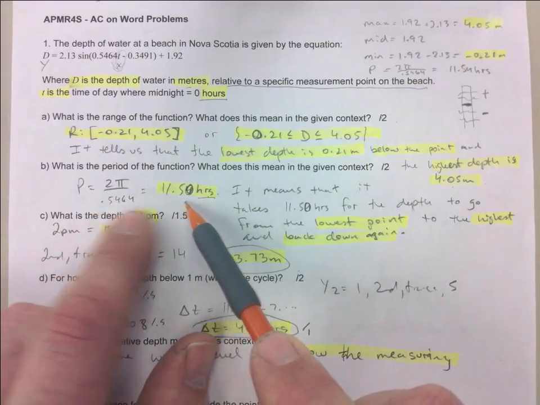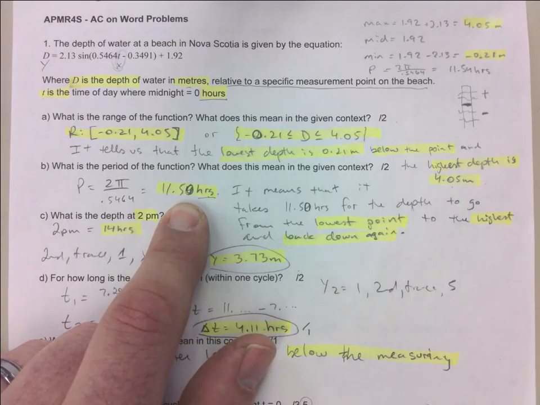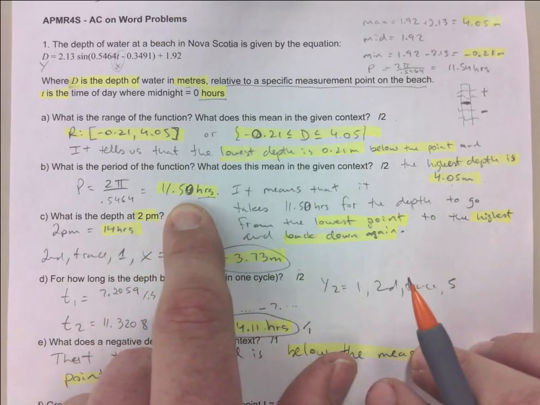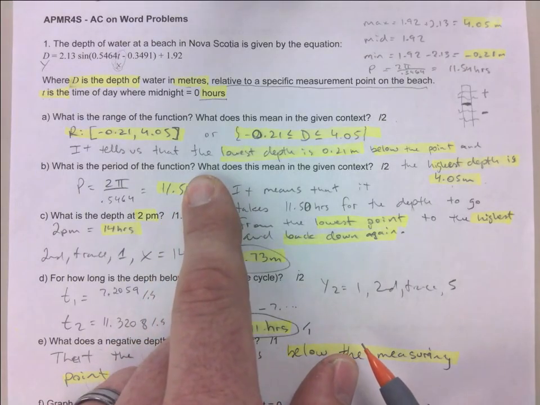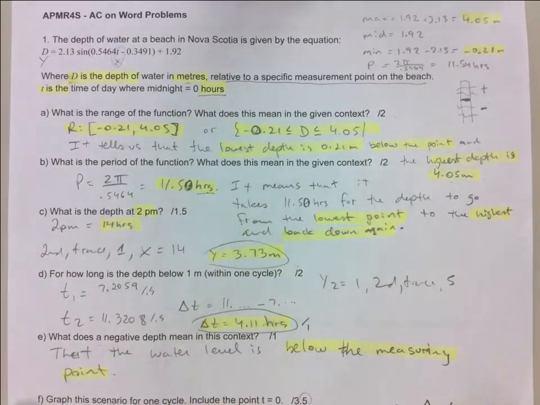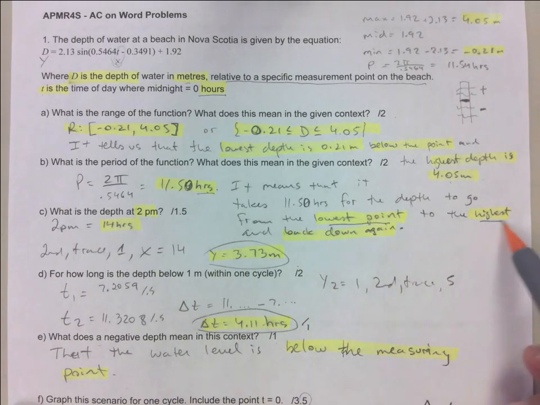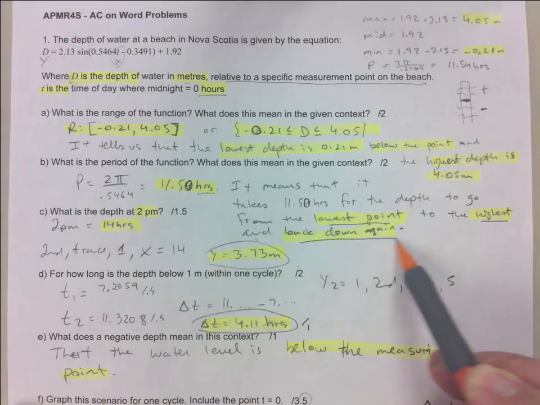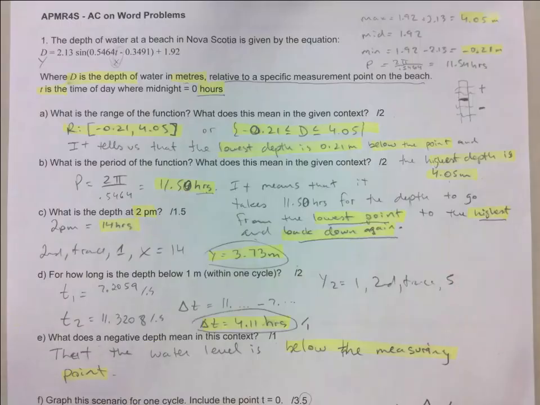So when you find this, it's actually 11.50 because it's 4992, I believe, or something like that. If you round to 2 decimals, you have to go 0.50, not just 0.550. It means that it takes 11.5 hours for the depth to go from lowest to the highest, then back down again. That is, in my opinion, like the best.